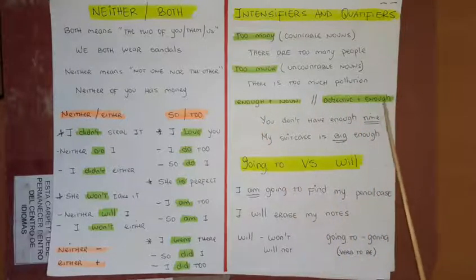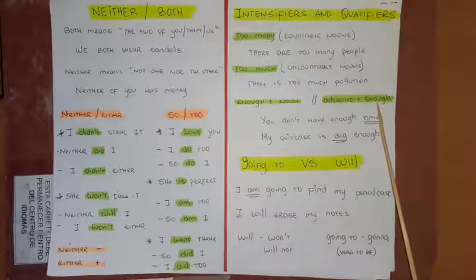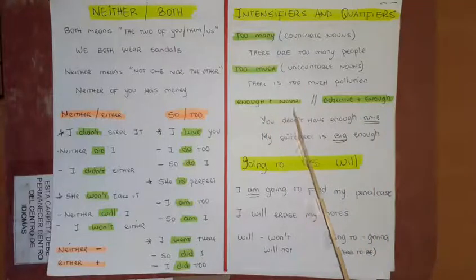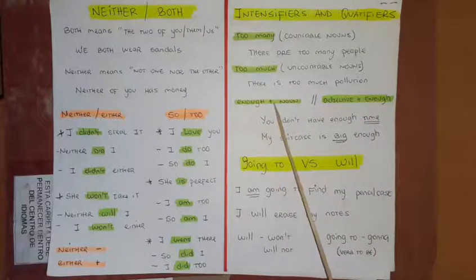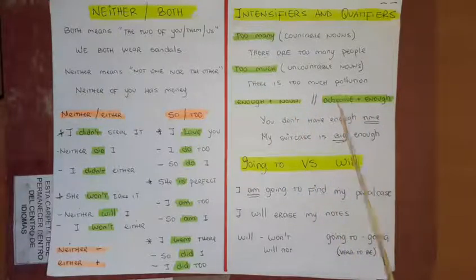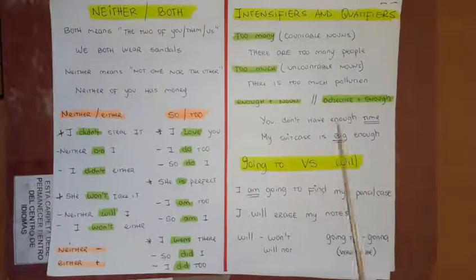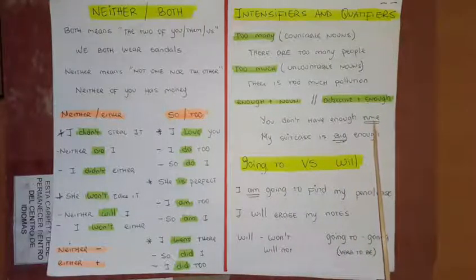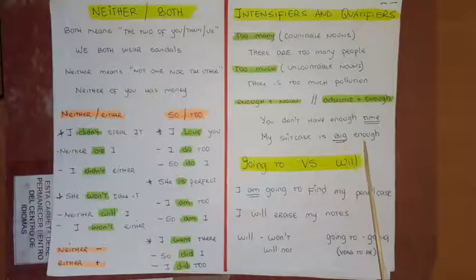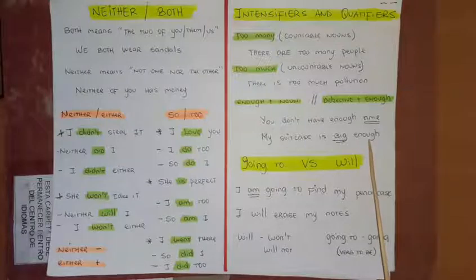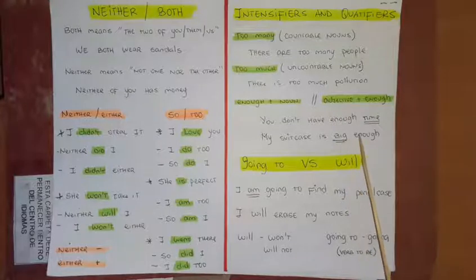So, enough. Enough means suficiente, but you have to be careful about how you use it, because when you have a noun, you have to use first enough and then the noun. But when you have an adjective, you have to use first that adjective and then enough. Okay, so for example, you don't have enough time. Time is a noun, so that's why we have to say enough time. But in this case, we have my suitcase is big enough. Big is an adjective, so that's why enough has to be after the adjective. Okay, be careful about that.